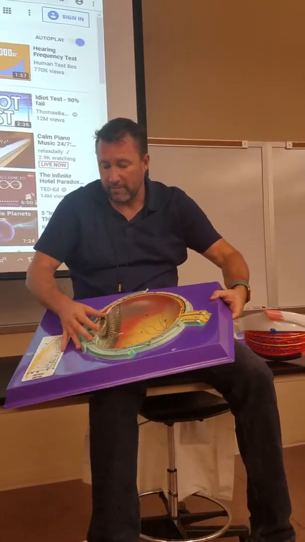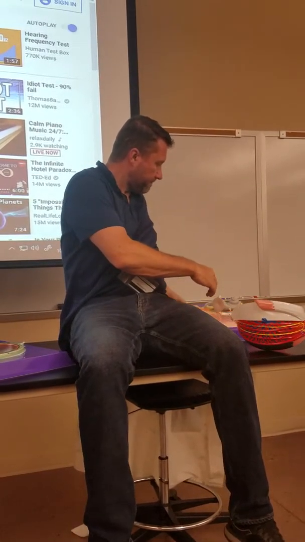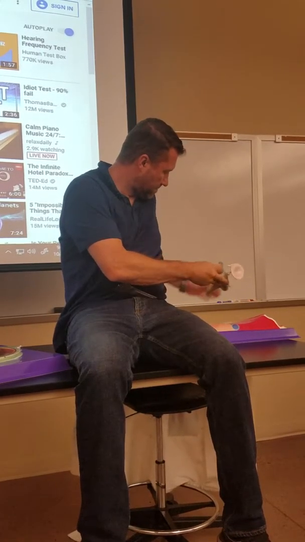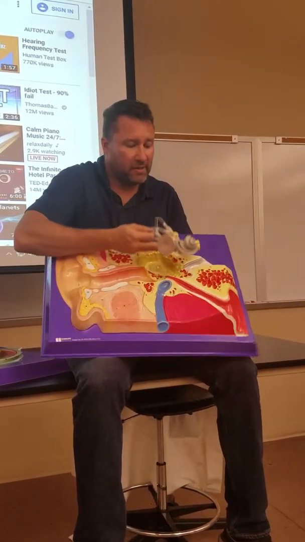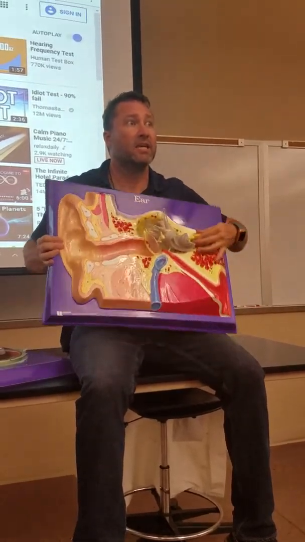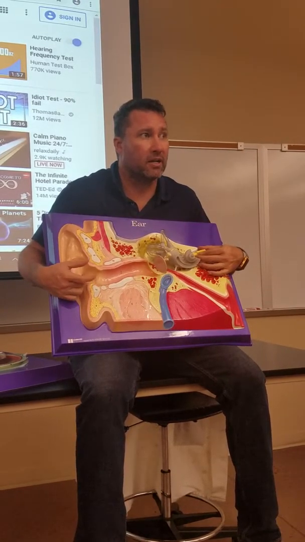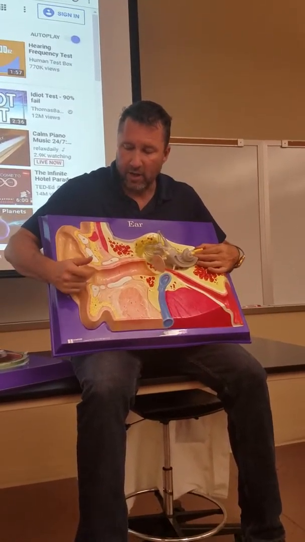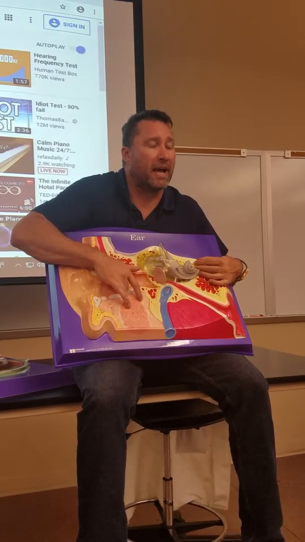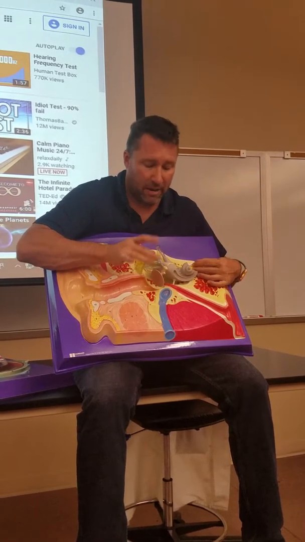And then for hearing, so sound waves travel through the air. They are funneled in by the auricle or pinna, A-U-R-I-C-L-E, not Oracle like the computer company. They will travel down the external auditory canal or auditory meatus, and they will strike the tympanic membrane. The tympanic membrane will vibrate.